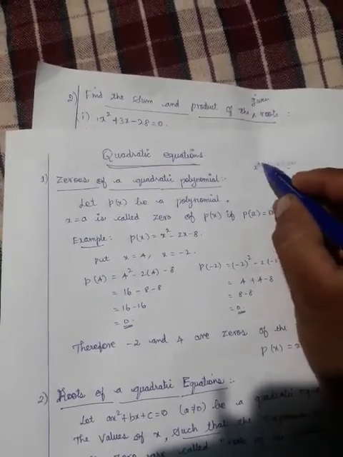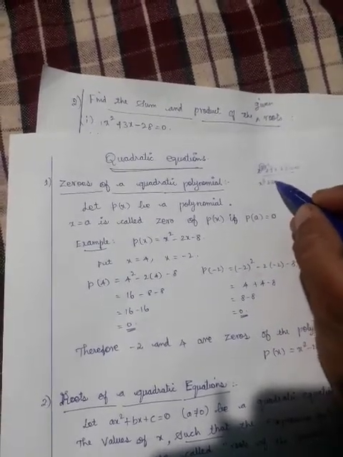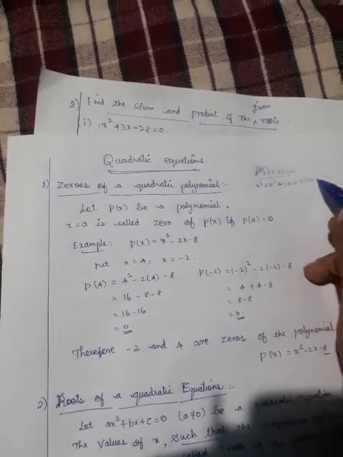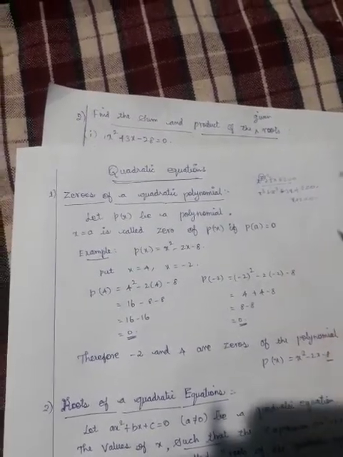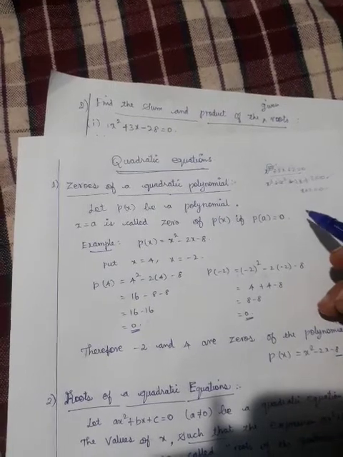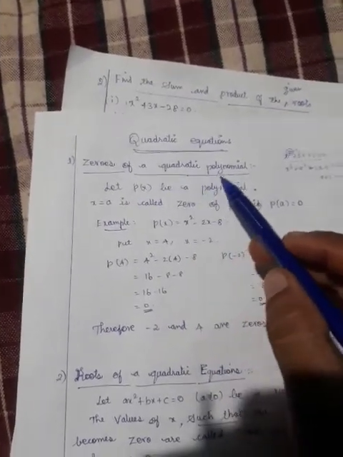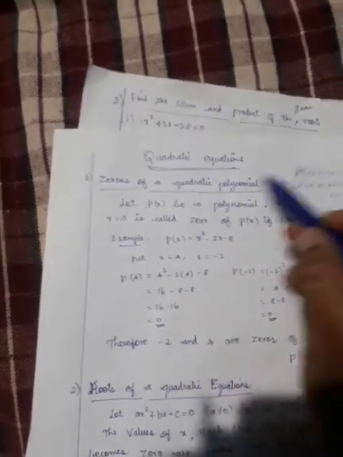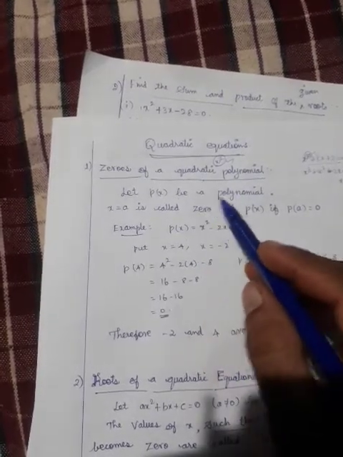In the higher value, whatever is correct. So x cube plus x square minus 2x plus 2 equal to 0 is also a polynomial. So x plus 2 is also a polynomial. Already in 9th standard we learned the different types of polynomials. Now we see the zeros of a quadratic polynomial. Quadratic means the power value is always x square only.